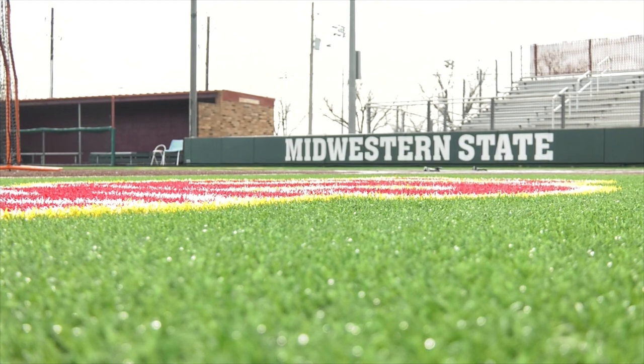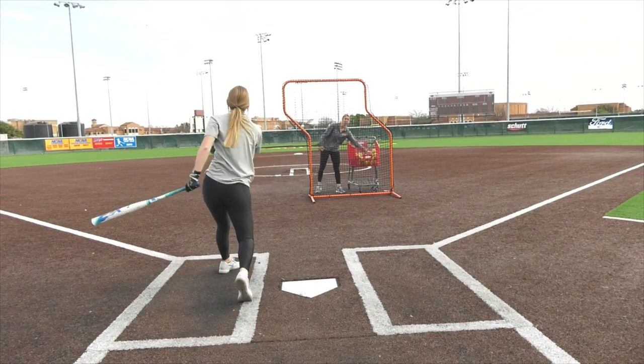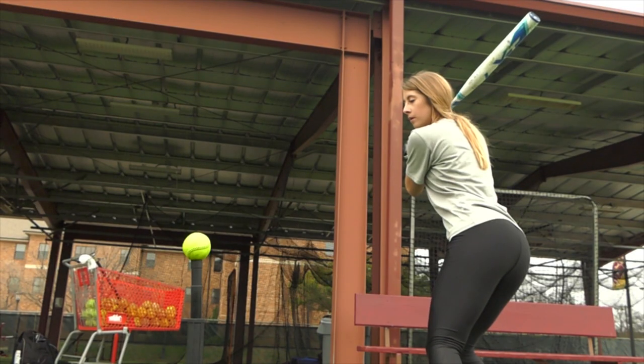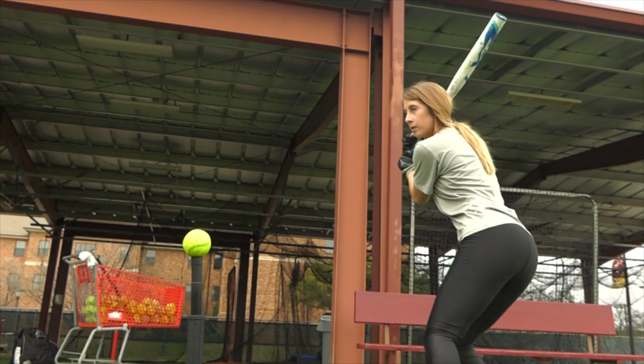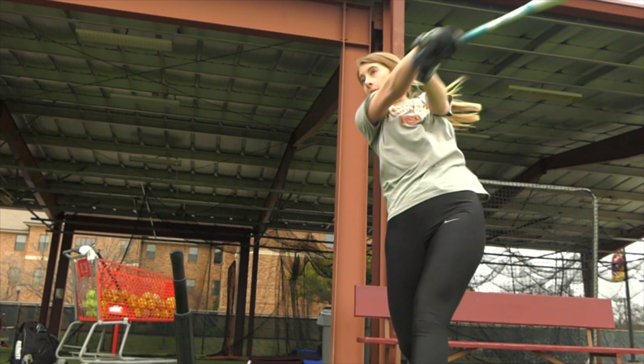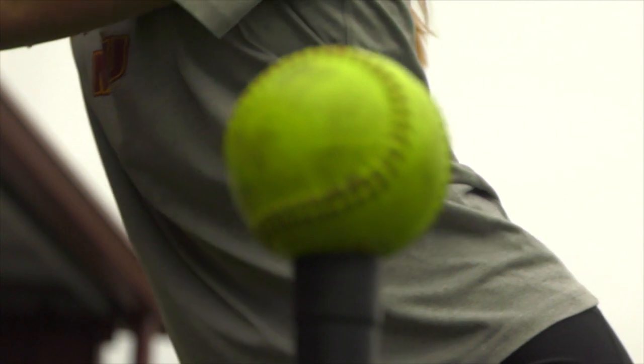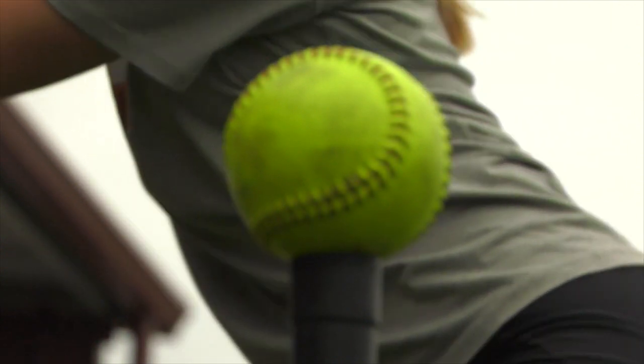Whether you like baseball or softball, there is nothing more exciting than seeing a player hit a home run. There are several components to hitting a home run, including bat speed, launch angle, and pitch speed. The most important factor of a home run is bat speed. With all things being equal, the faster you swing, the farther the ball will travel. Every additional mile per hour of bat speed adds an additional 6 feet of distance.